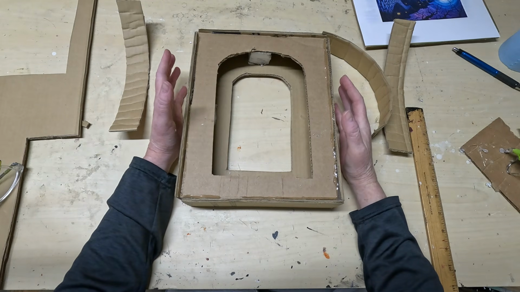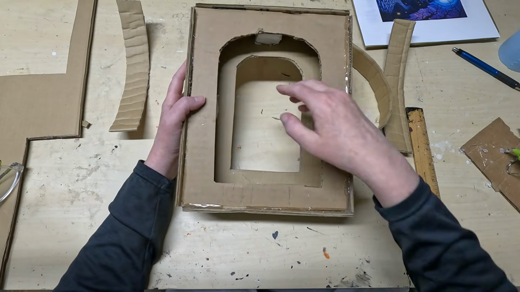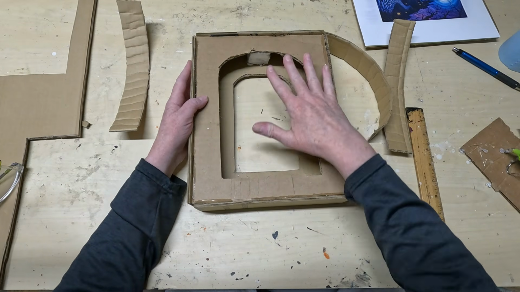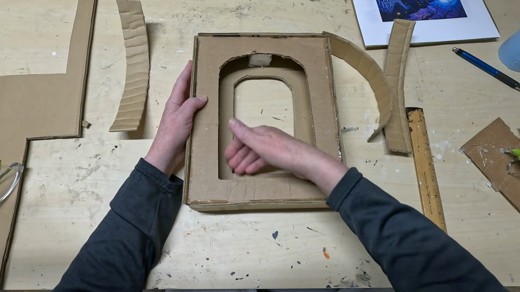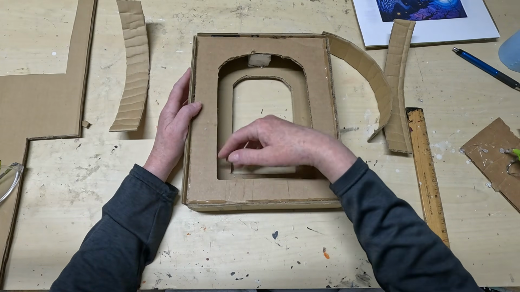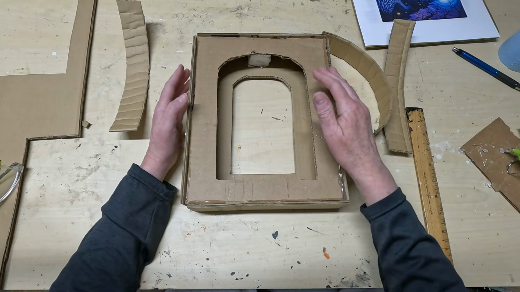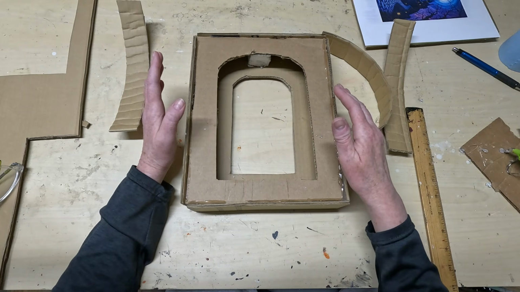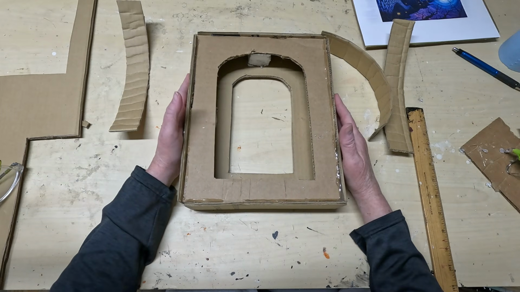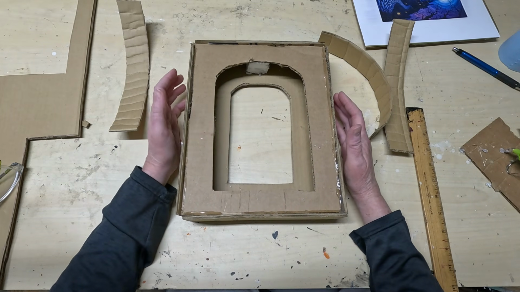If this were a larger piece and it didn't have all of these openings, let's say it was just a big giant hollowed box, I would definitely stuff it with newspaper, and then I would strip mache the whole thing just to make sure that I have a really nice strong armature.